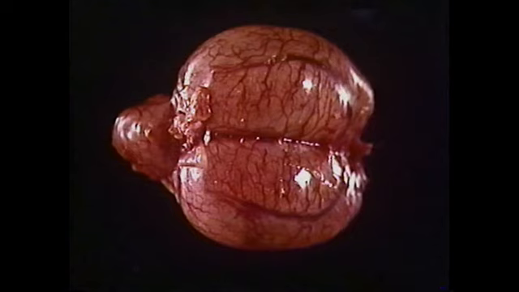This is an adult cockatoo with persistent chronic polyomavirus infection. Note the abnormal formation of the feathers. The eyes are partially closed. This bird had neurologic disease. This is the brain from that individual showing severe cerebral congestion.